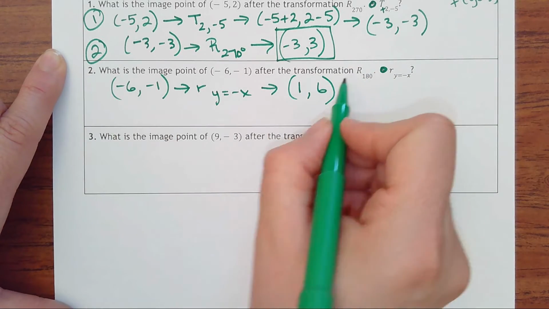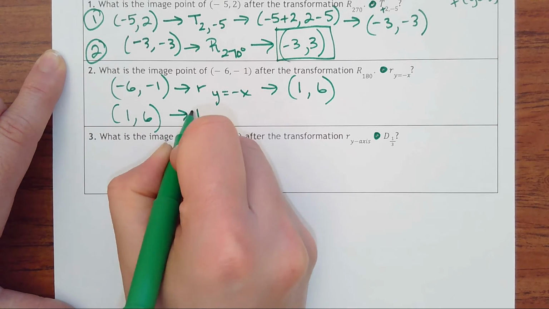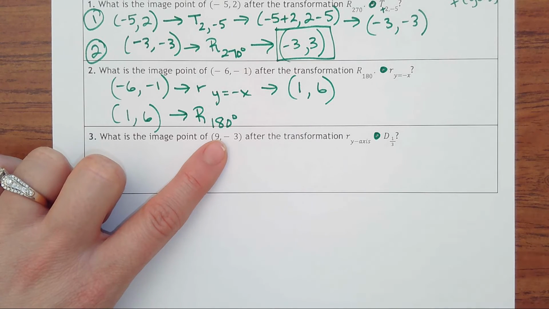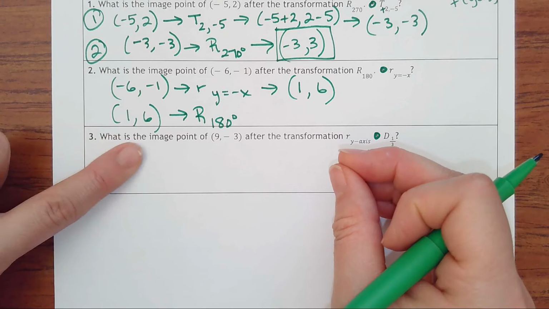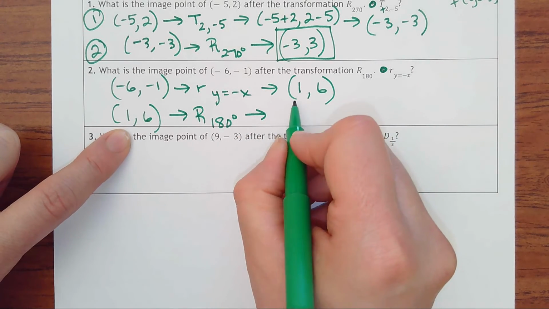And then the next thing we're going to do is capital R, which is a rotation of 180 degrees. 180, think of it, at 90 it swapped, 180 swaps back, so we just have to swap these. And so that would become 6, 1.